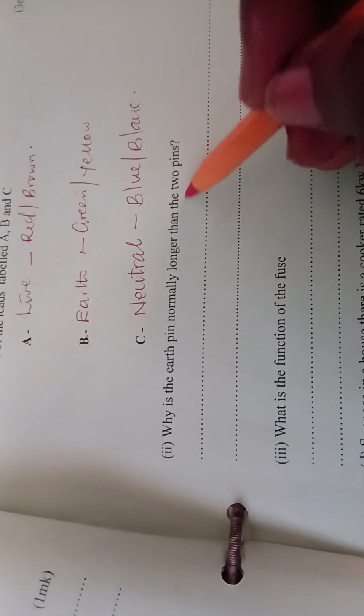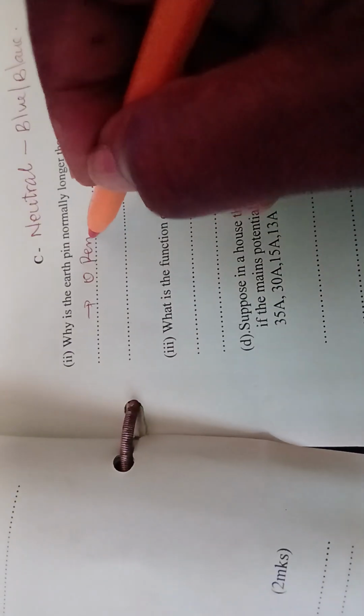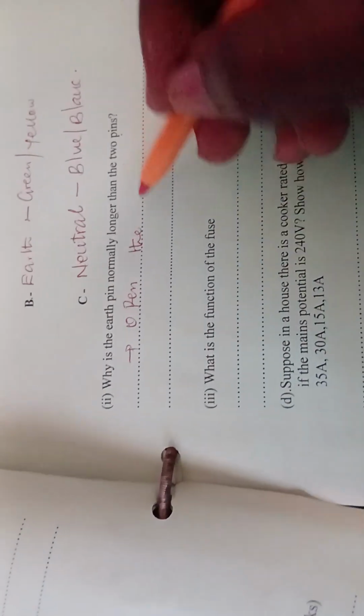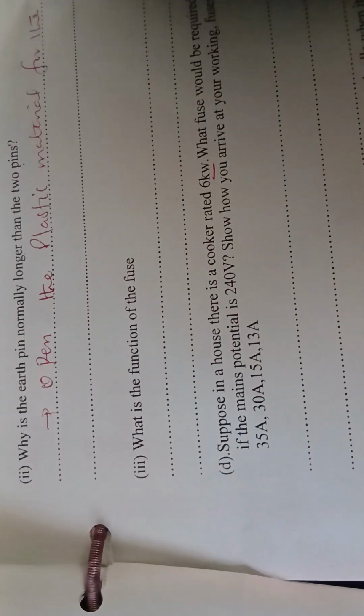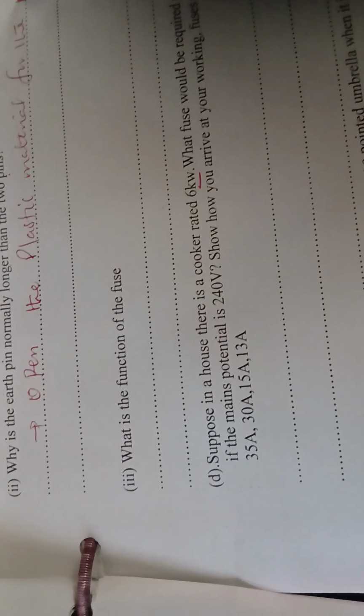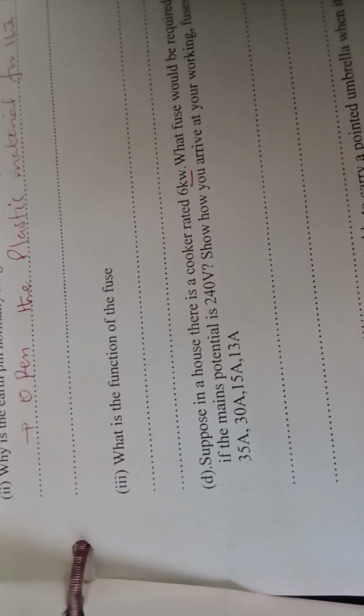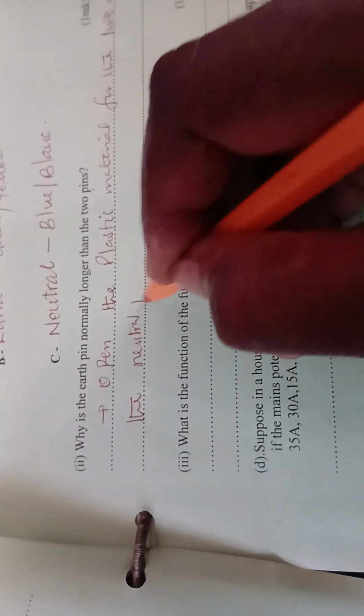And Y is the earth pin. The earth pin is longer than the live and the neutral. We say 1, it is used to open the plastic material for the live and the neutral pins.